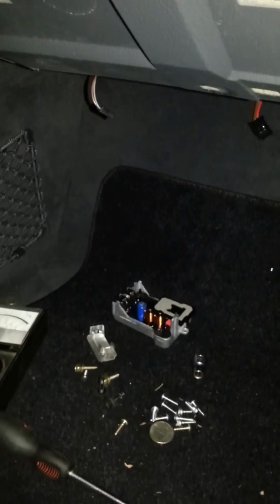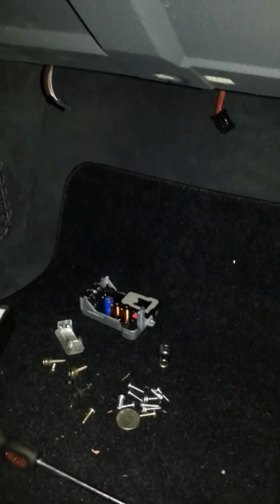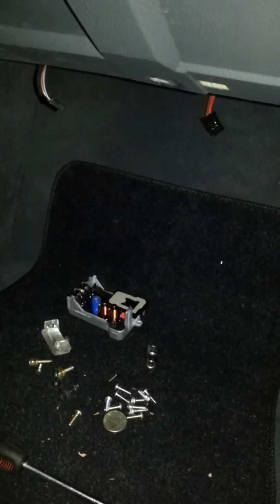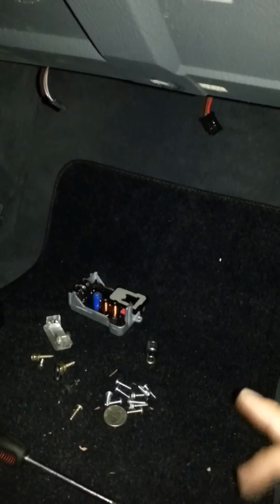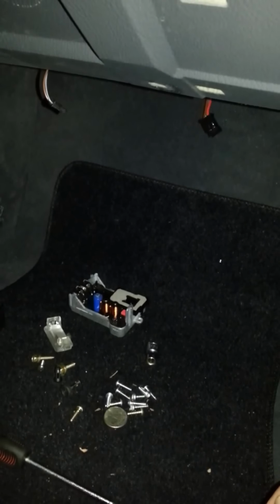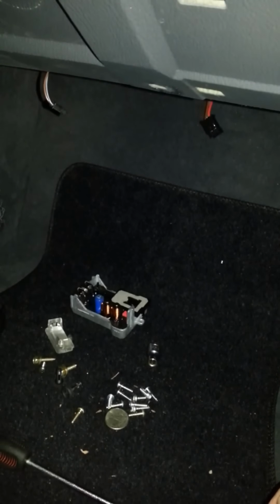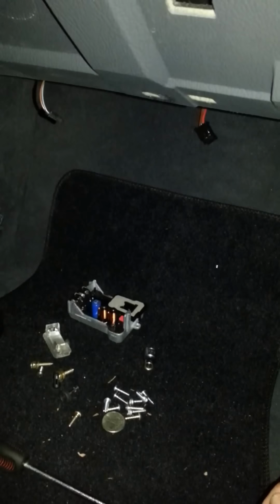Just be careful with these little small parts, because I actually broke a couple of pins already, so I would have to replace those. Other than that, it's a pretty simple job. Like I said, I haven't seen a review on this on YouTube yet, so I'm posting one here. If you guys have any questions, feel free to email me or send me a message, and I'll try to help you to the best that I can.